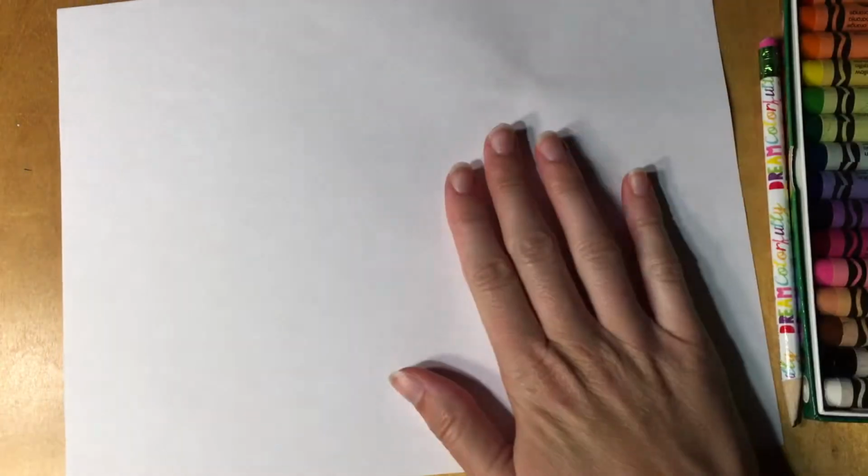The materials that you will need for this exercise will be a piece of paper. You can use a pencil if you like. It's not really necessary, but if you like to sketch out and plan your artwork beforehand, you can use a pencil. And just a box of colors.